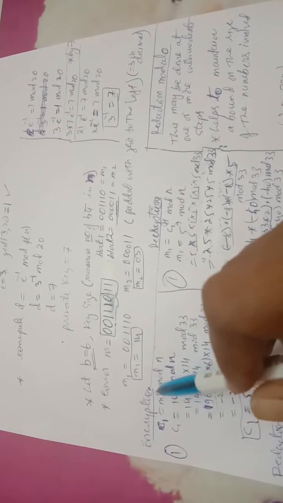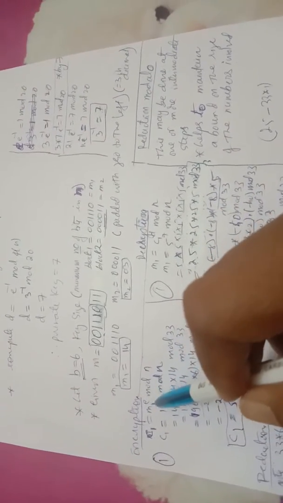The procedure to do the encryption is to make use of the formula as we discussed: C1 is equal to M1 to the power E mod N. We are finding the ciphertext for each block separately. At the first time I will consider the block M1, and the second time I will consider the block M2.